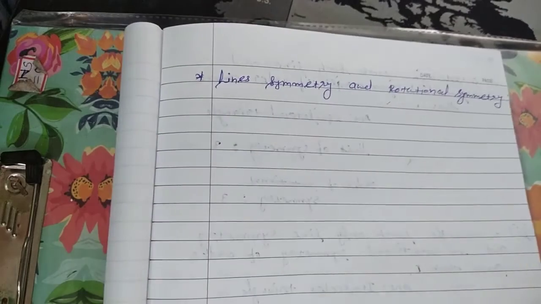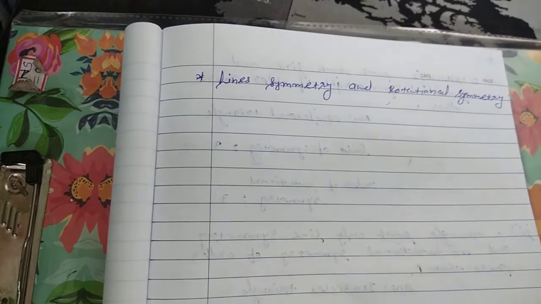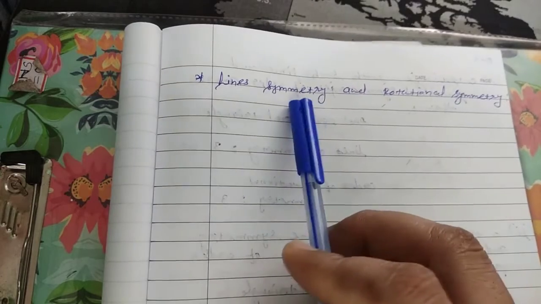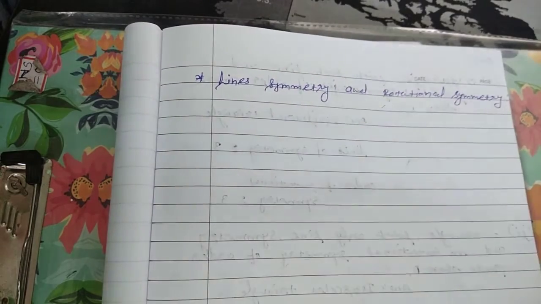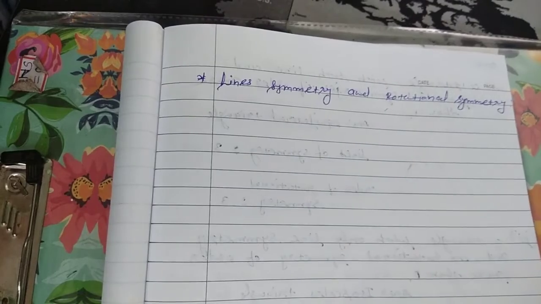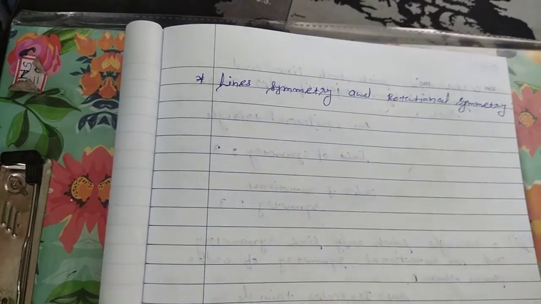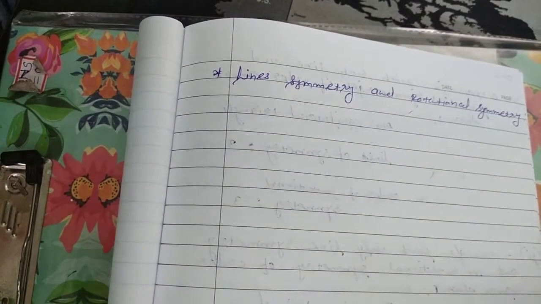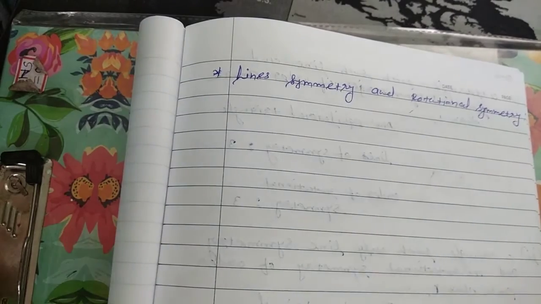Hello students, let's learn some new things in chapter number 14, symmetry. Line symmetry and rotational symmetry. We have already learned about line symmetry and rotational symmetry. Now we will discuss the shapes which have line symmetry and also rotational symmetry.